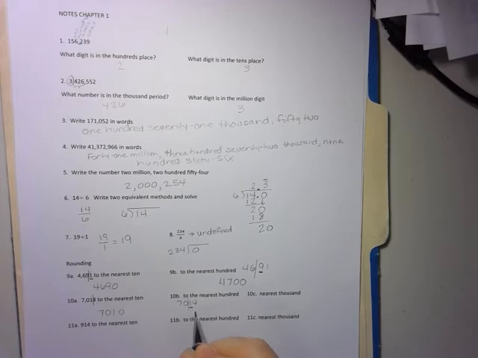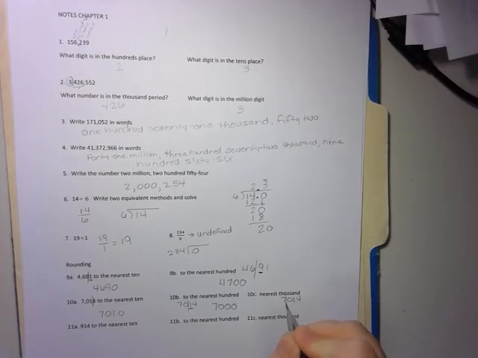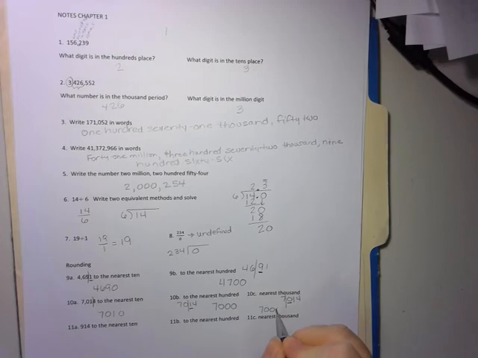This is a 1, so it doesn't bump it up, it just becomes 7,000, and we round to the nearest 1,000. And draw my line here, looking at that number, so this just becomes 7,000.